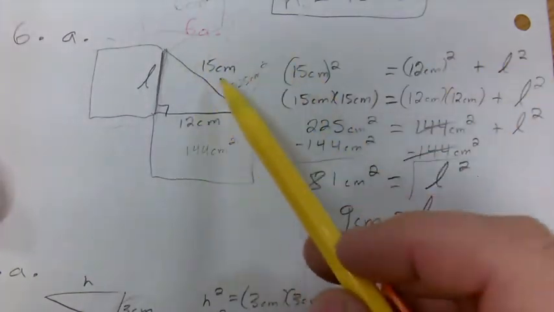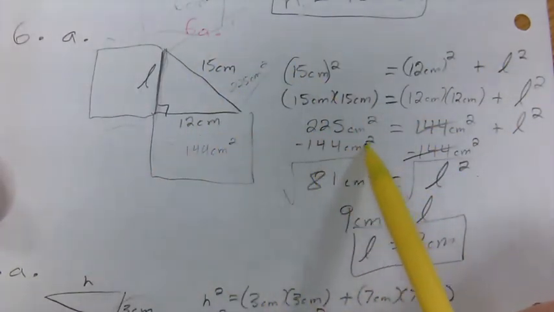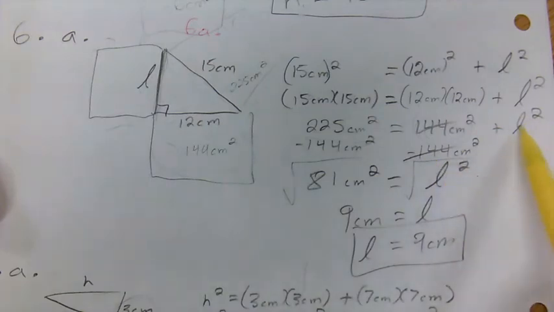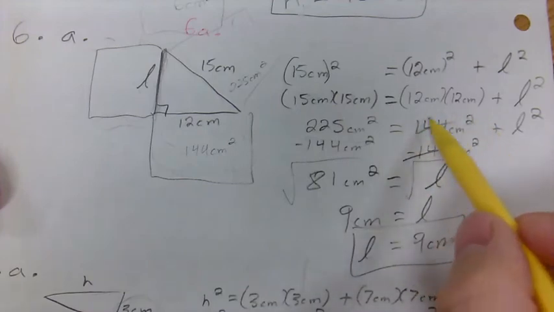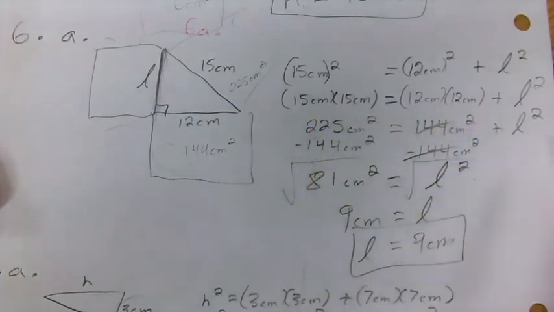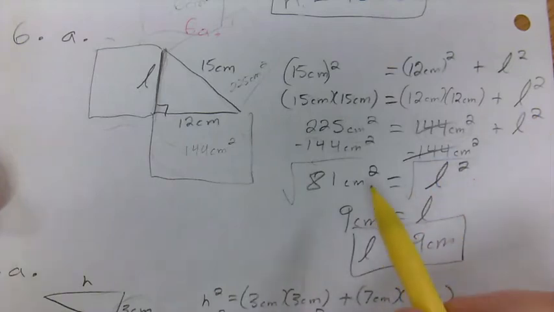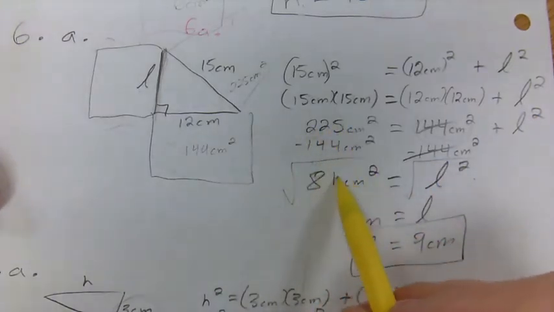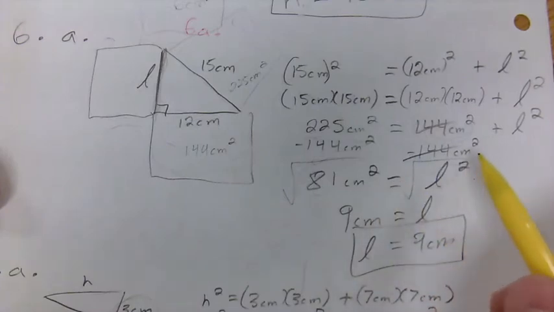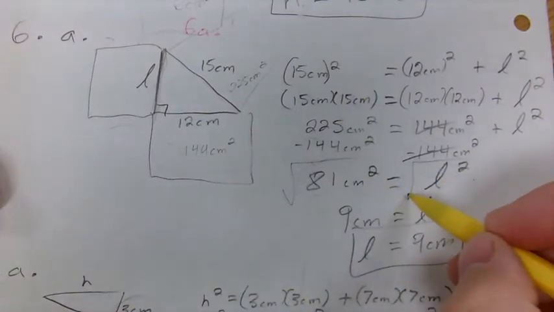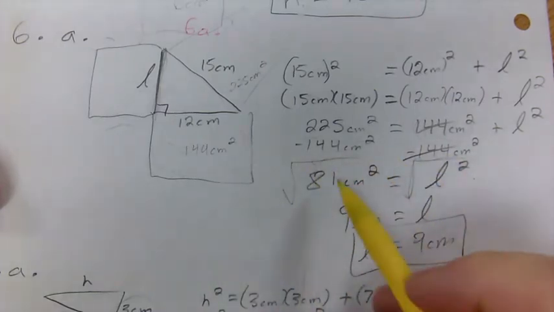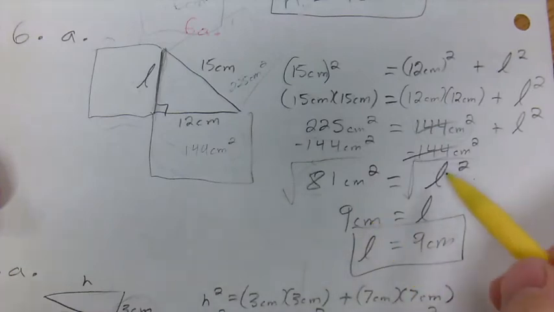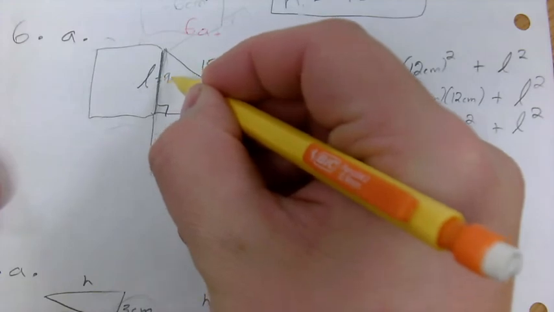And if we subtract this from it, which is what we're doing here to get rid of it, we'll be left with our L squared. Or in other words, we subtracted 144 centimeters squared from this side to move it over to the other side, and to leave this alone. So we're left with 225 subtract 144 is 81 centimeters squared is equal to L squared. And to get rid of the square, to figure out the length of that leg, we square root both sides. The square root of 81 is 9. The square root of centimeters squared is centimeters, and we're left with L. So L is 9 centimeters, which tells us that this is equal to 9 centimeters.